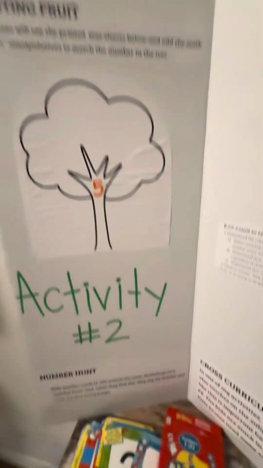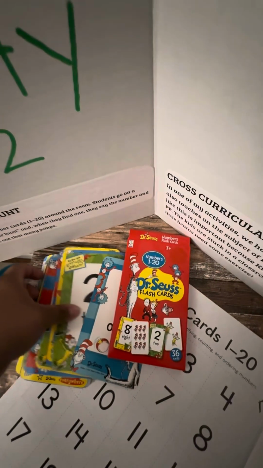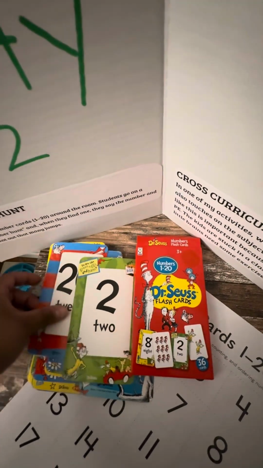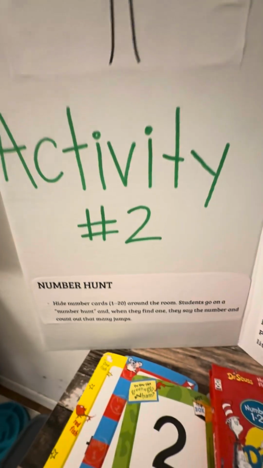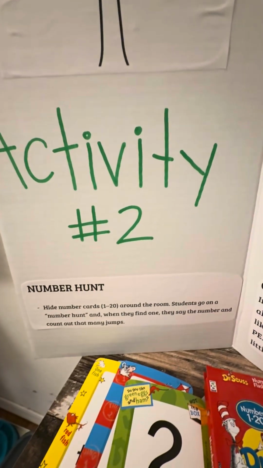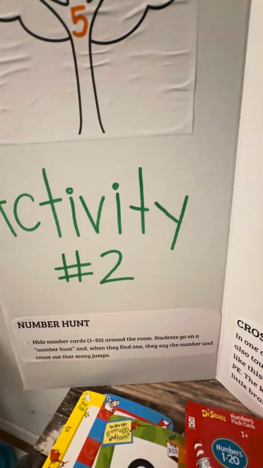And then activity 2 is number hunt. So I would hide these number cards that I got. It's just Dr. Seuss number cards up to 20 around the room. And students would go on a number hunt, and when they find one, they say the number and count that many jumps.